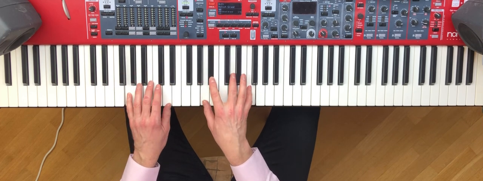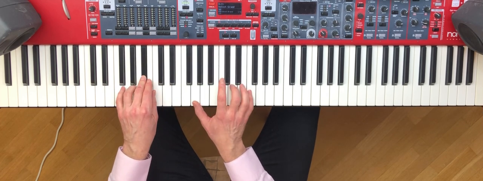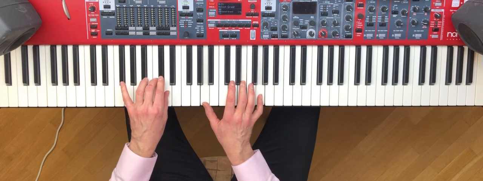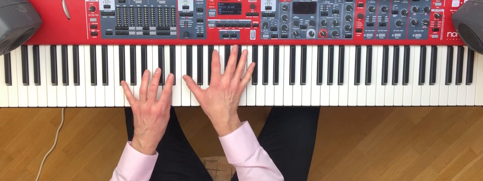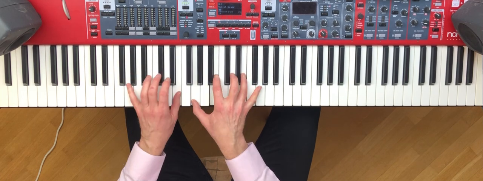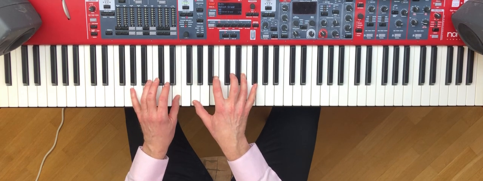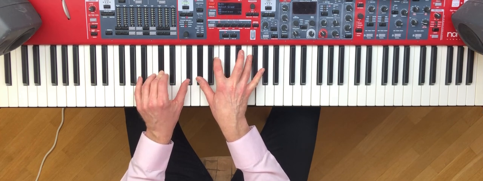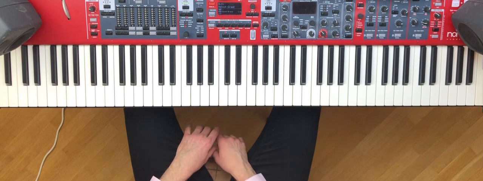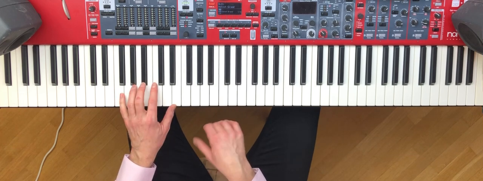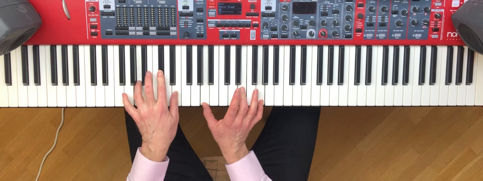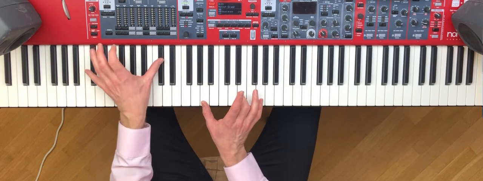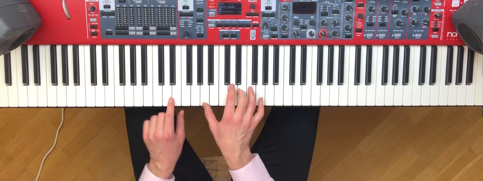Like we did, and then B flat then, and so forth. But just to explain what this is, this A over going to D, it's called a secondary dominant. It's a dominant which is going to D.